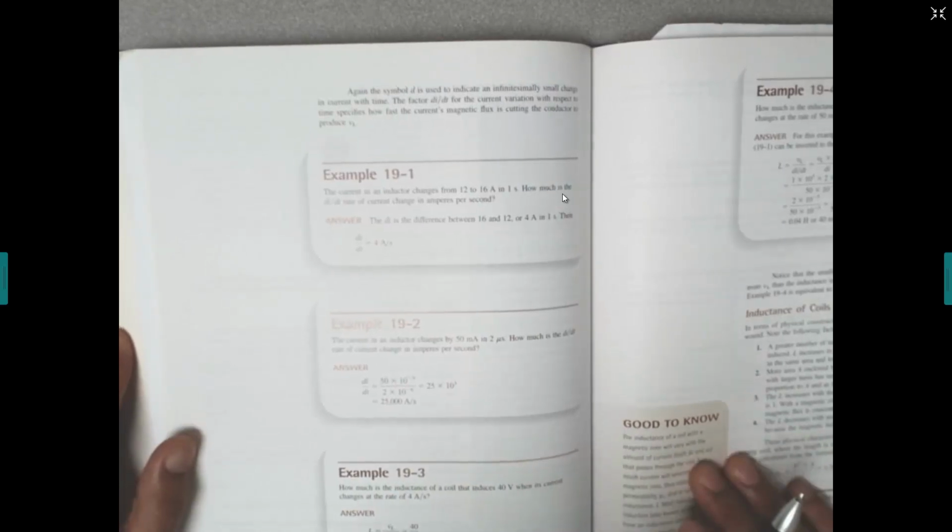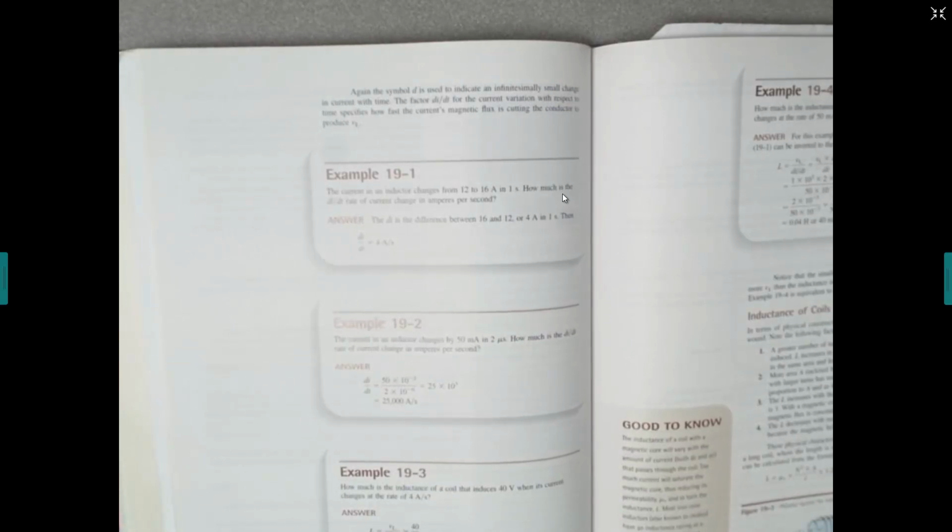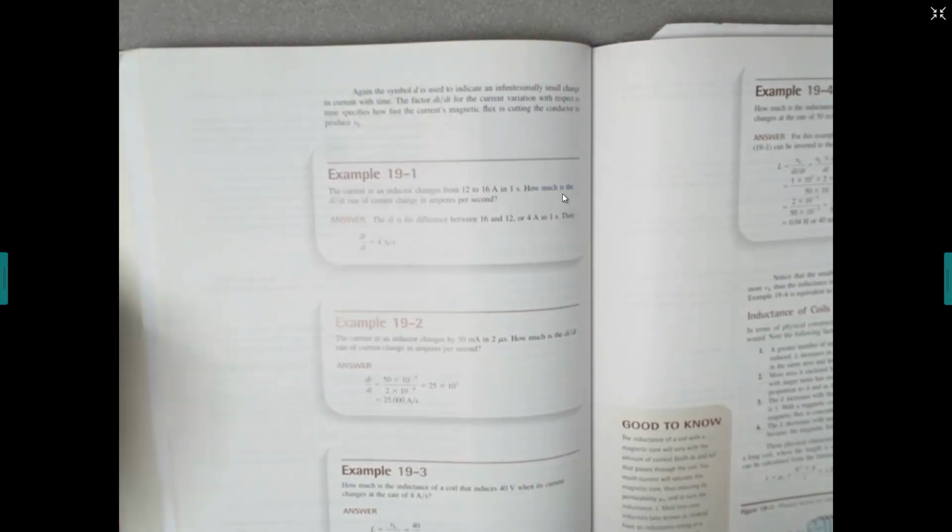Okay, it says the current in an inductor changes from 12 to 6 amps in 1 second. And they're asking how much is the di dt, which means the rate of change of the current with respect to time, or the rate of current change in amperes per second.